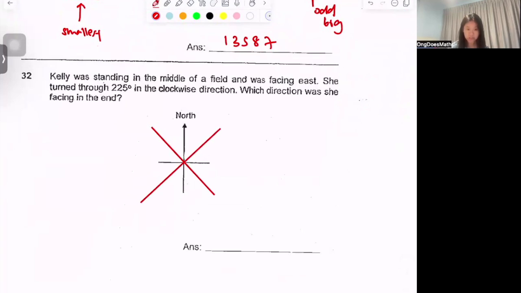So here should be south, on the right should be east, on the left should be west. This point over here is right smack between north and east, that's why you call it northeast. This point is right smack in between south and east, so we call it southeast. This point is between south and west, that's why we call it southwest. And last but not least, this point is right smack in between north and west. That's why we call it northwest.